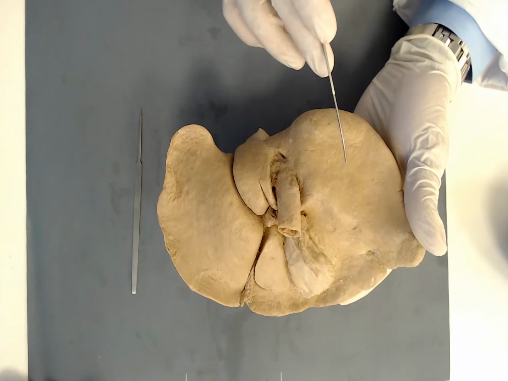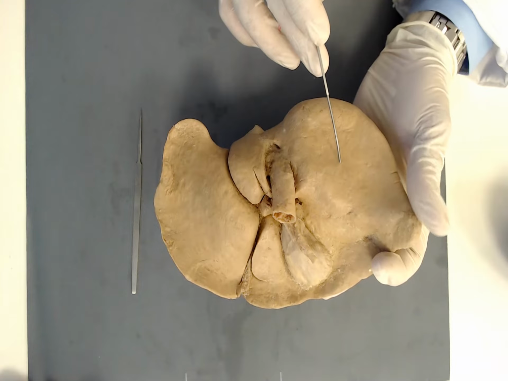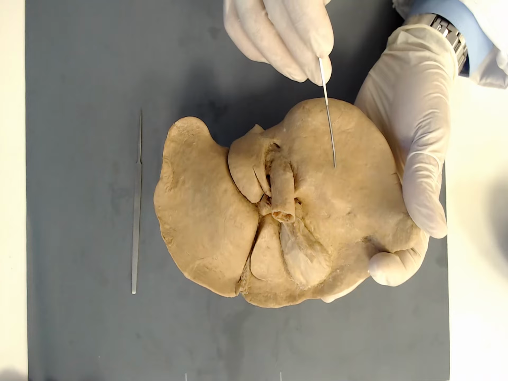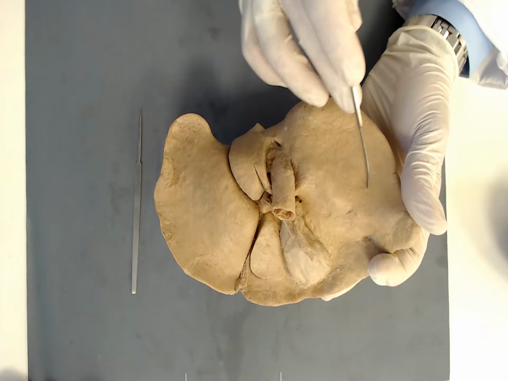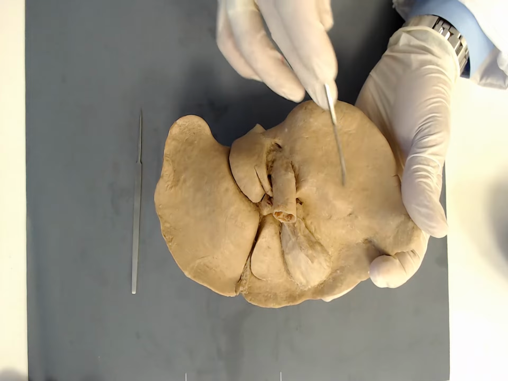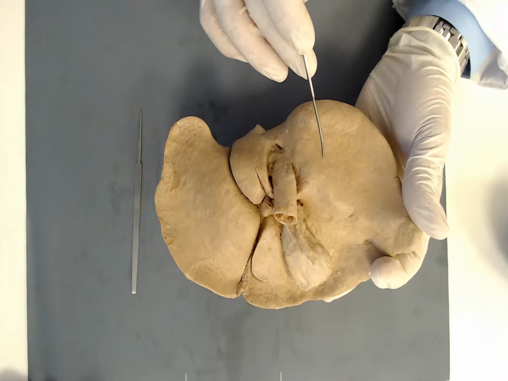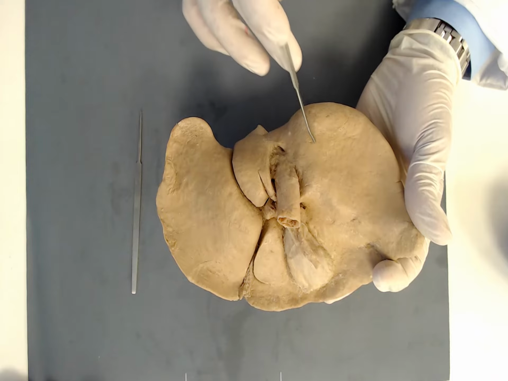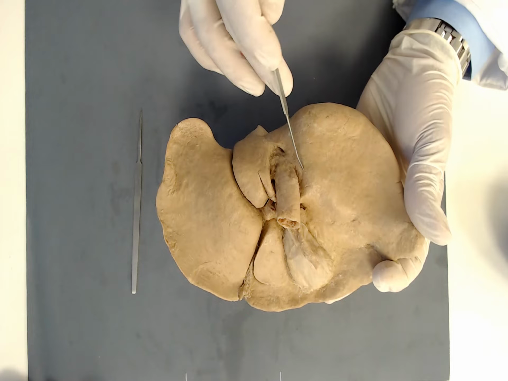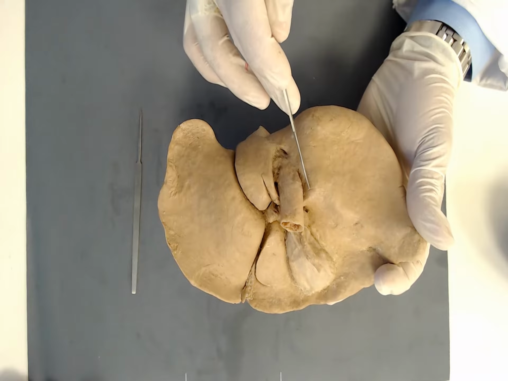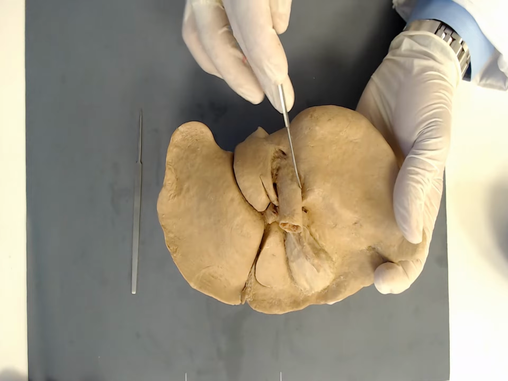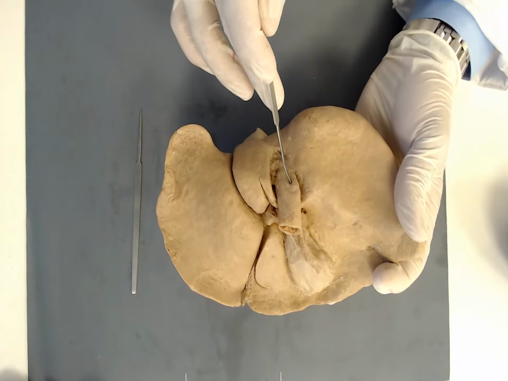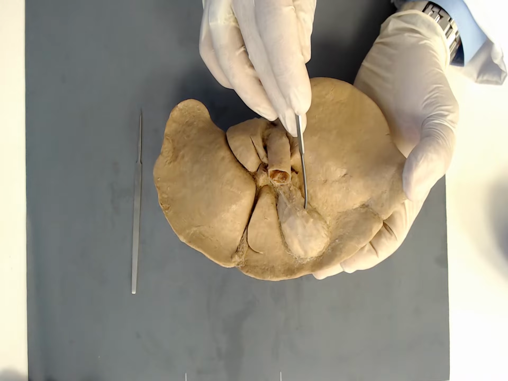Move to the right, and here I would say the renal impression. Medially and posterior to it is the impression for the suprarenal gland. So this is the renal impression, and this is the impression for the right suprarenal gland, very close to the inferior vena cava, guys.